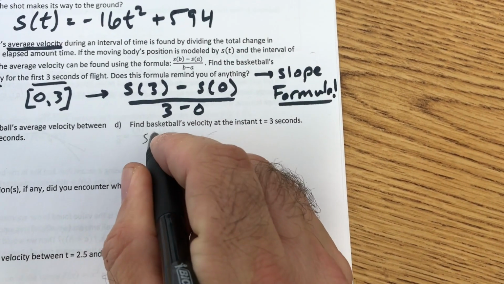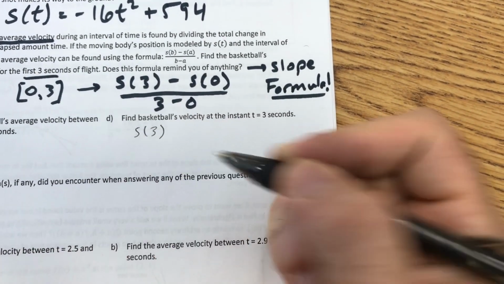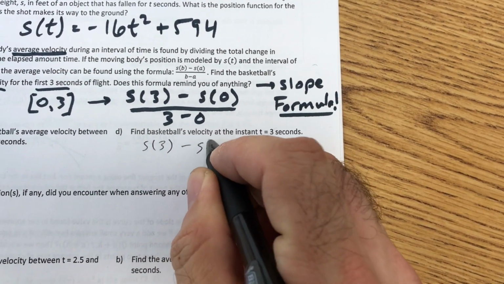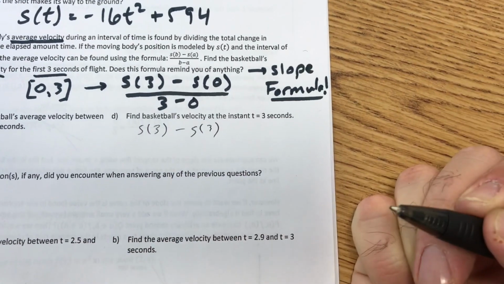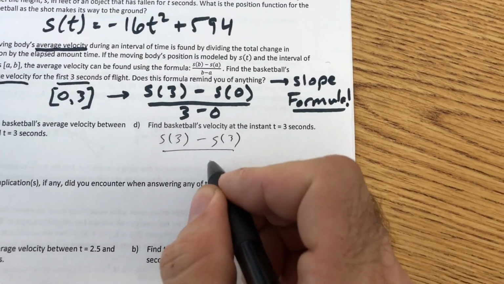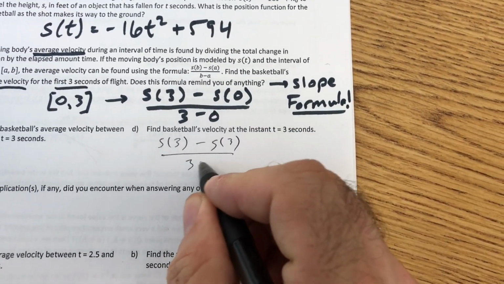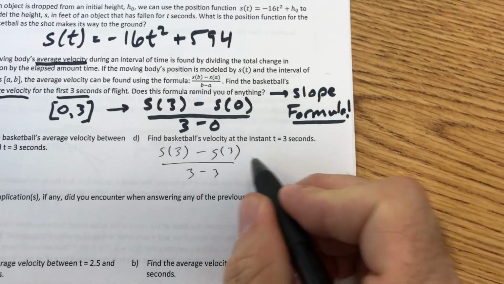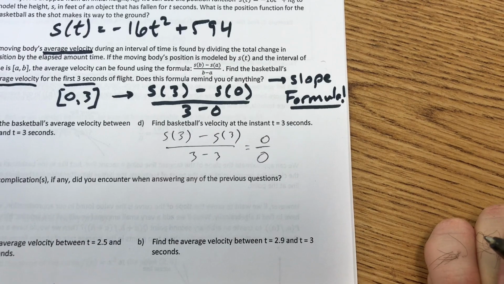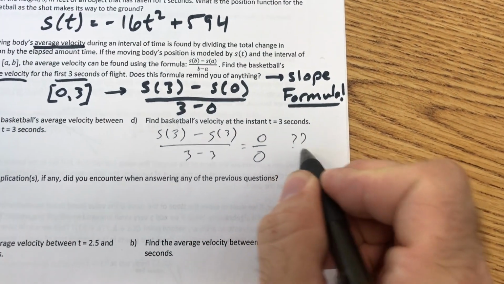So we've got s of 3, and of course we want to know what's happening at instantly 3 seconds. That means the change in height, there's no change in height because I want to know what's happening at this moment. And also, since we're looking at a moment, there's no change in time either. So we end up getting 0 over 0. We get an indeterminate form.